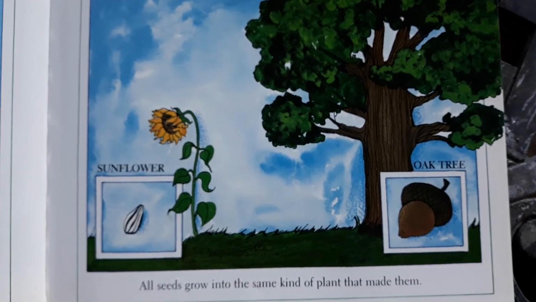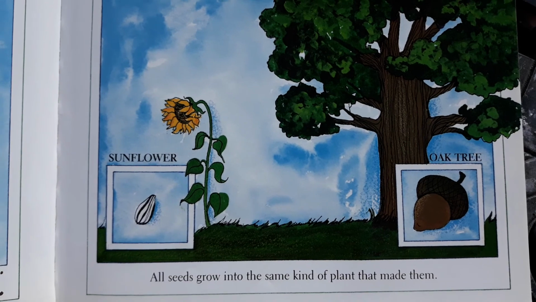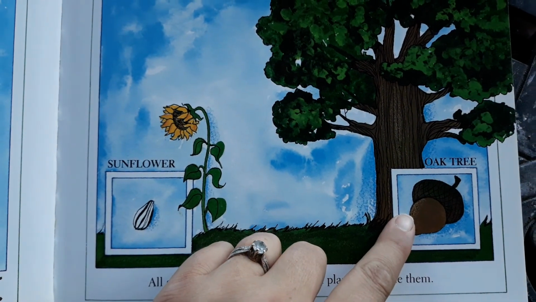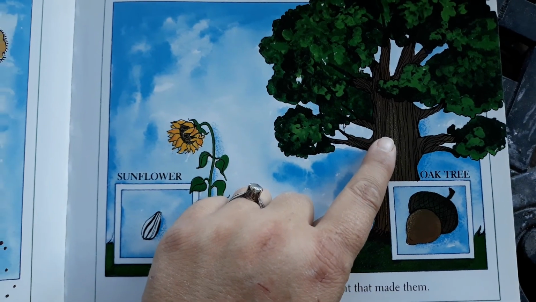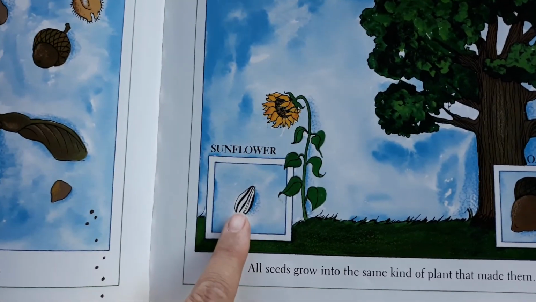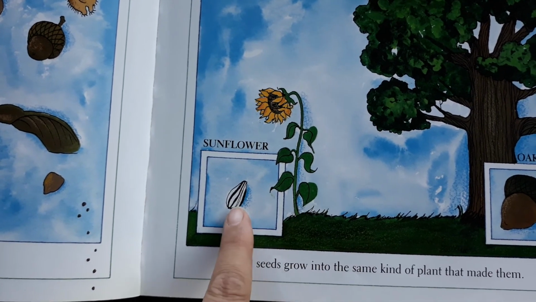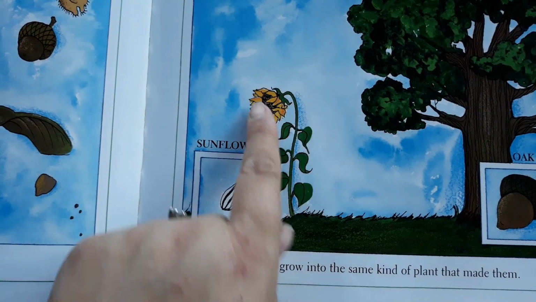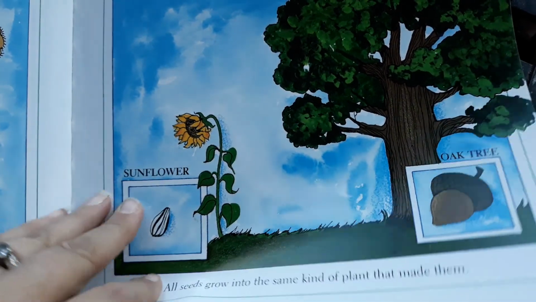Okay, here we go. All seeds grow into the same kind of plant that made them. So here we have an acorn, and when it grows, it will turn into a big oak tree. And here is a sunflower seed. You're going to see some of these in a minute. And the sunflower seed will turn into a sunflower. So whatever the seed is, that's what the plant will be.